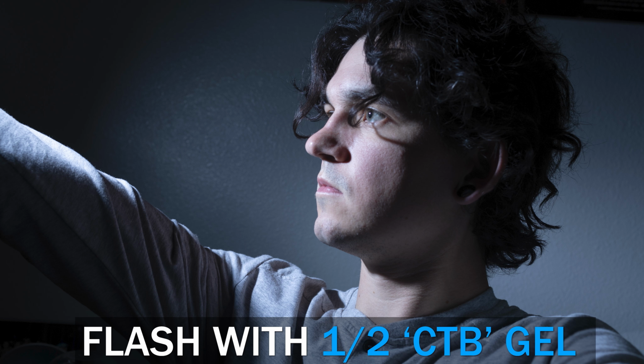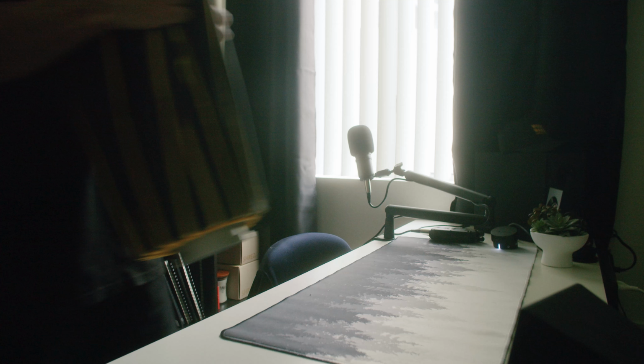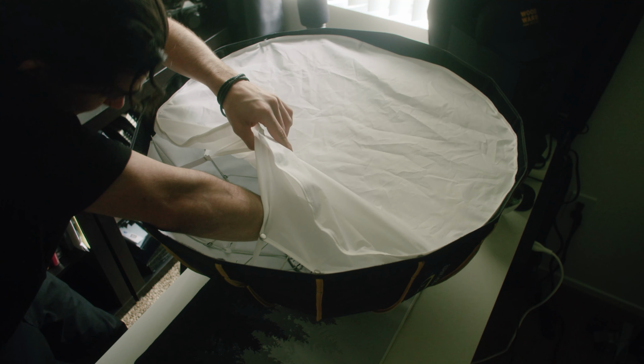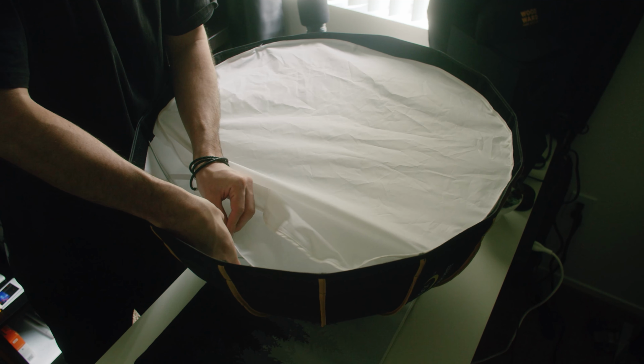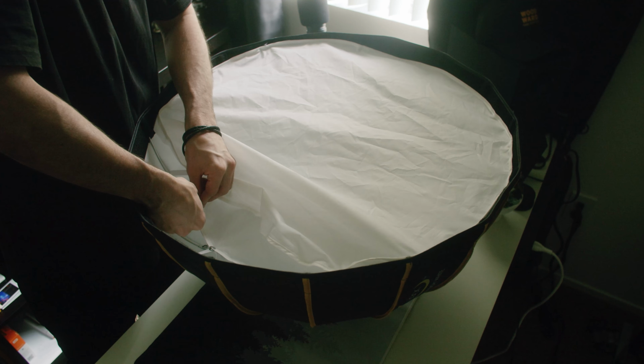To change the size of the light, we get something like a big beauty dish or a softbox or a bounce umbrella. These different modifiers are designed to take the light and spread it out before it goes towards your subject, creating a bigger light source.